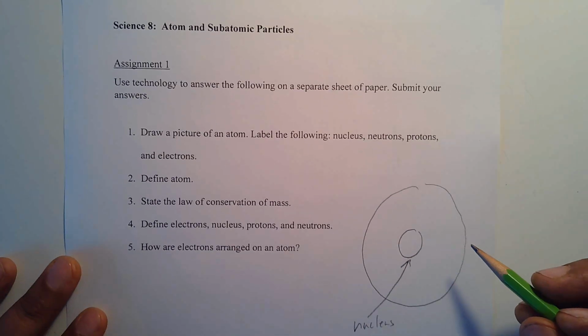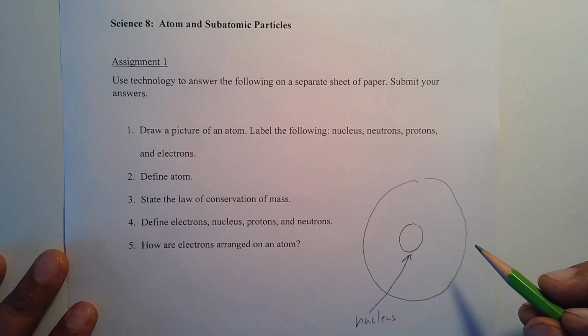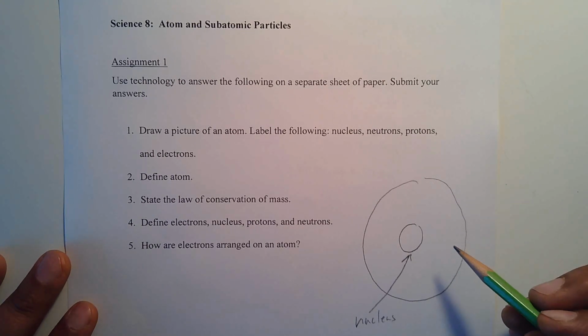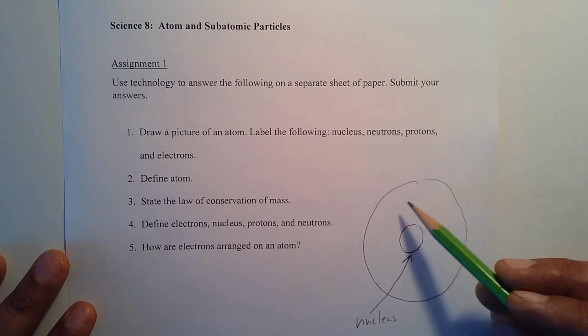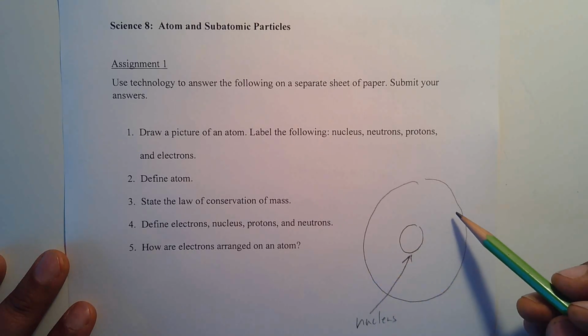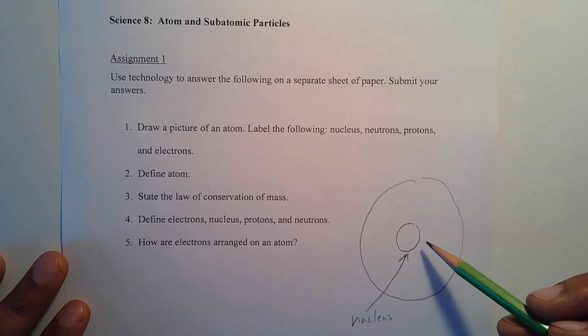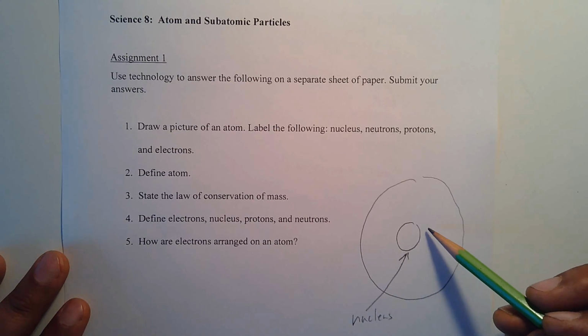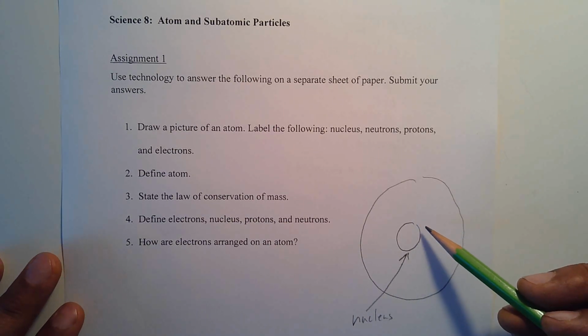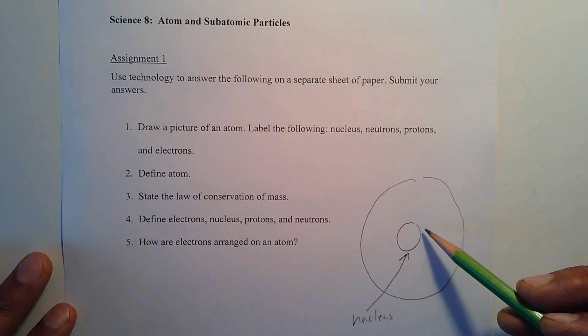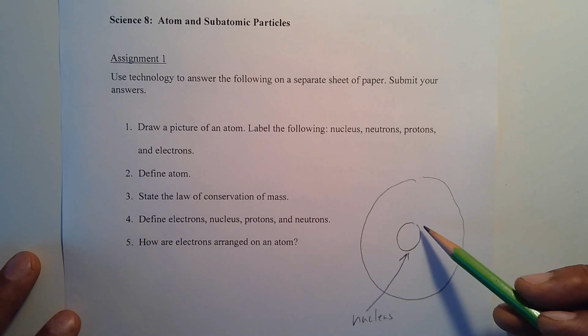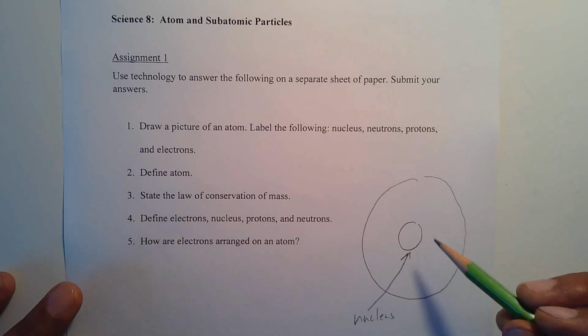Now the nucleus is where all the mass is concentrated. Relative to the rest of the volume, it is quite tiny. If you took the school as an atom, the nucleus would be like a closet in a classroom. It'd be really tiny, yet it would have all the mass in it.